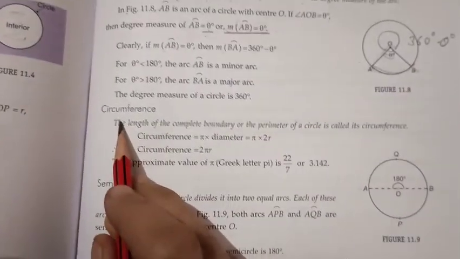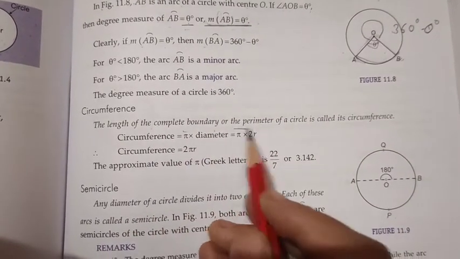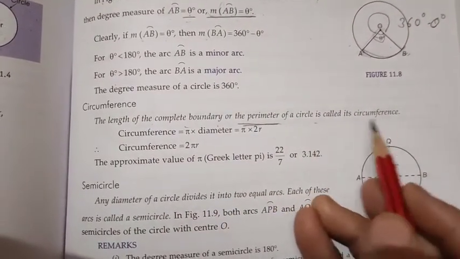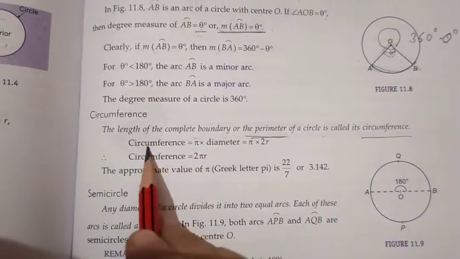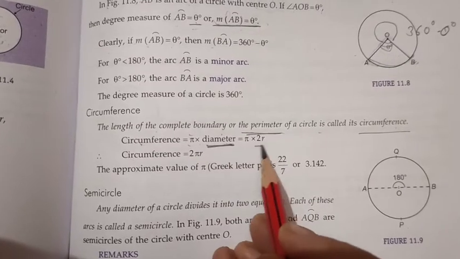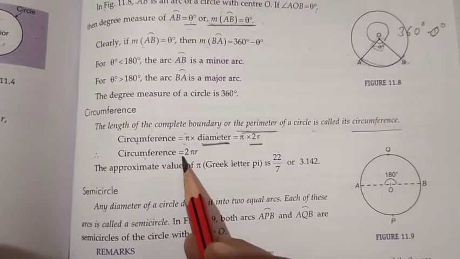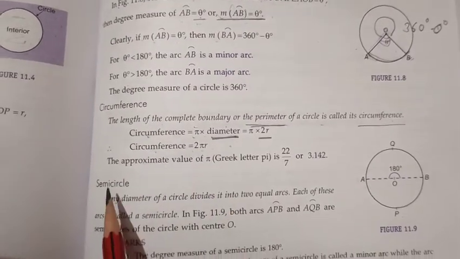Now, what is the circumference? The length of the complete boundary, or we can say the perimeter of the circle, is called the circumference. And the formula for the circumference is pi into diameter, and we know that the diameter is 2r. So, we can say circumference is equal to 2 pi r.